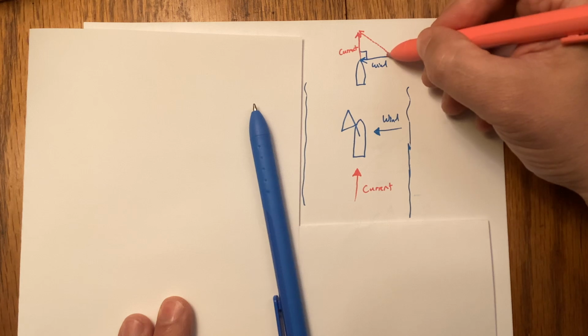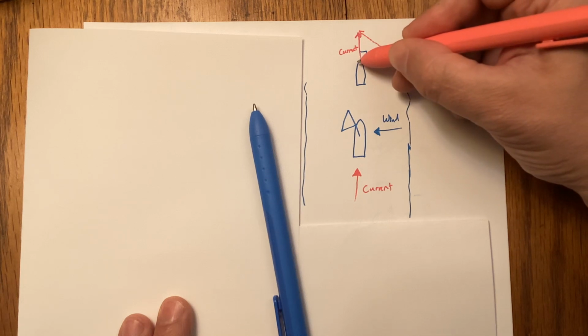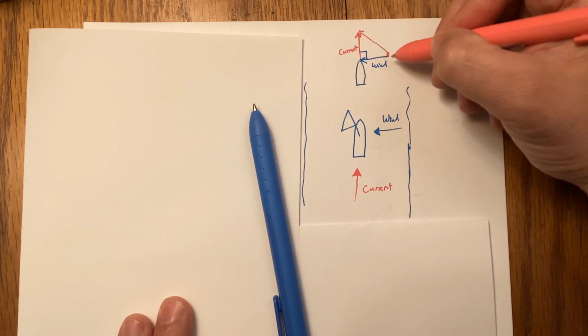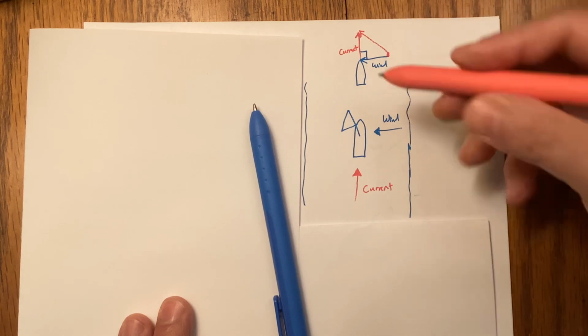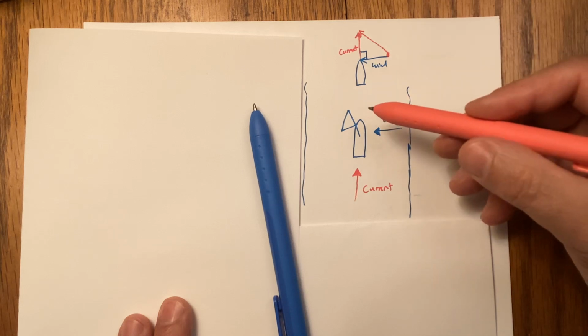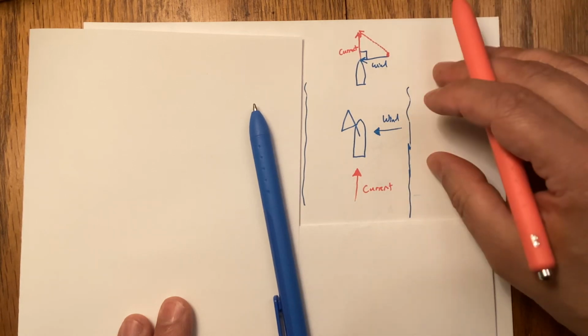That is a combination of both the push from the wind and the current. So the true direction and velocity of the boat will be this diagonal. Hopefully you can kind of mentally picture that in your mind. And this is the idea of a resultant vector.